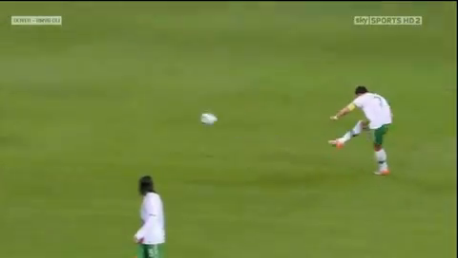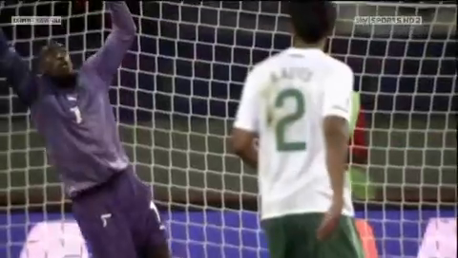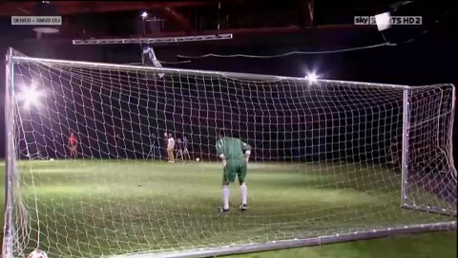But perhaps what Ronaldo's most famous for is his devastating power kick, or knuckleball. If we then take a look at the way Cristiano hits his knuckleball, this is a free kick where very little spin is imparted to the ball. Play.